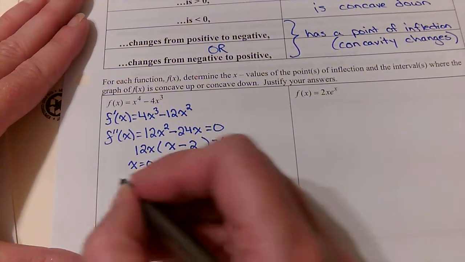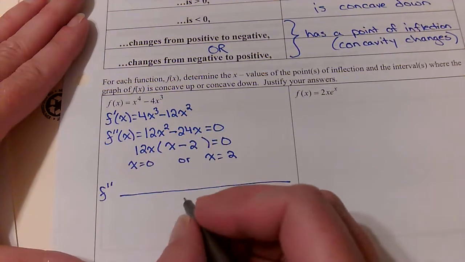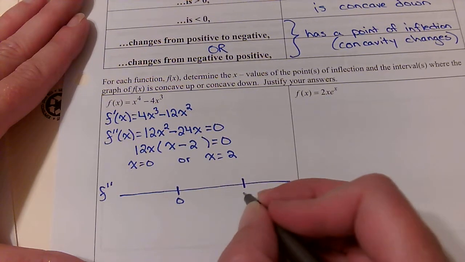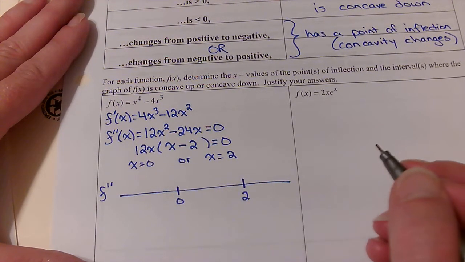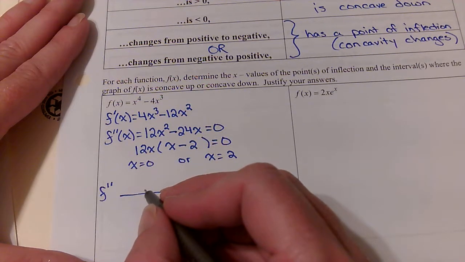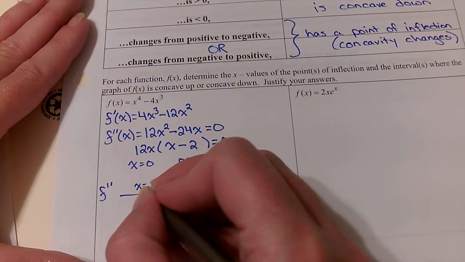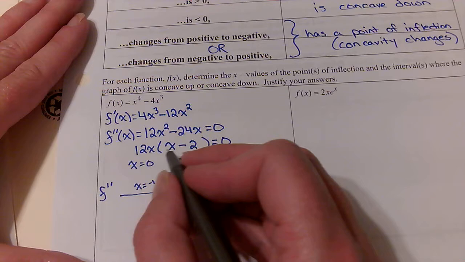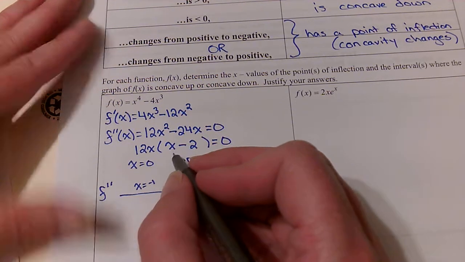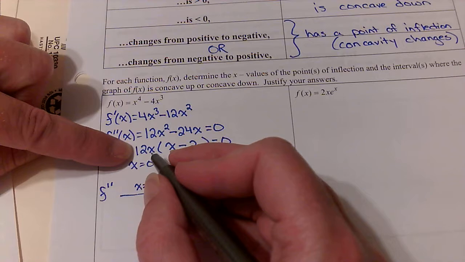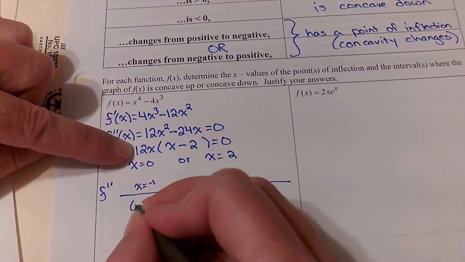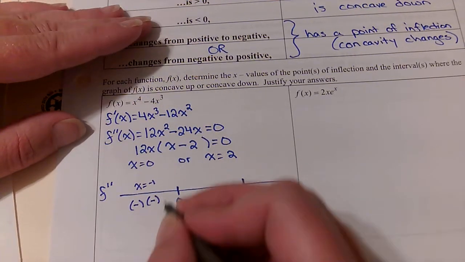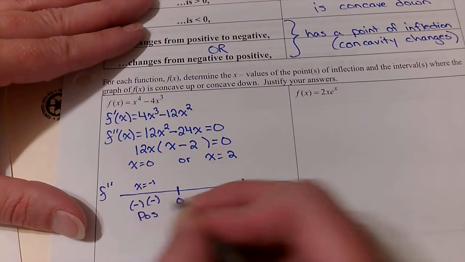So let's make a sign chart for f double prime. And my points of interest are the 0 value and 2. So I need to pick a point to the left of 0. How about -1? Now I'm plugging it back into this factored version because it's so much easier. If I plug -1 into this first factor, it's going to be a negative number. And -1 minus 2, that's going to be a negative number. So overall, it's going to be positive.